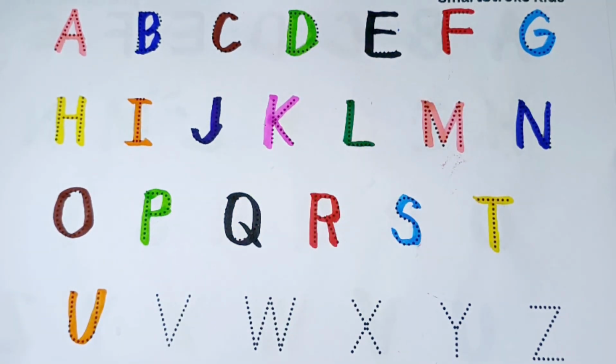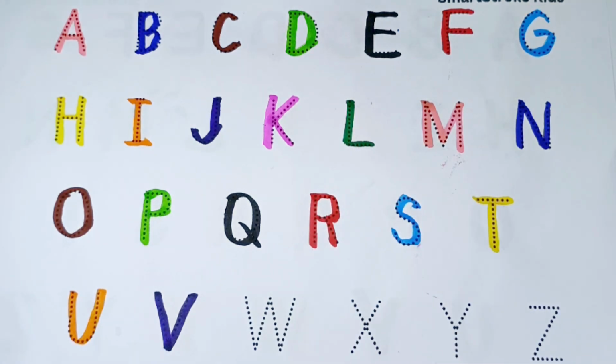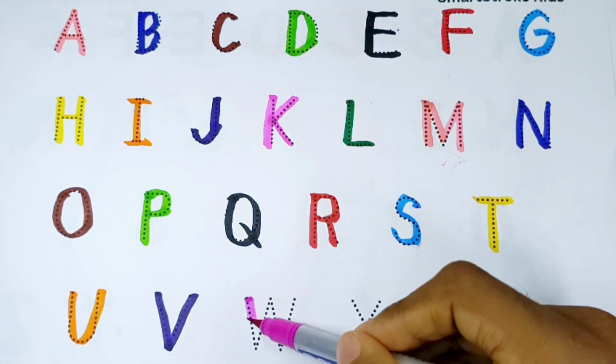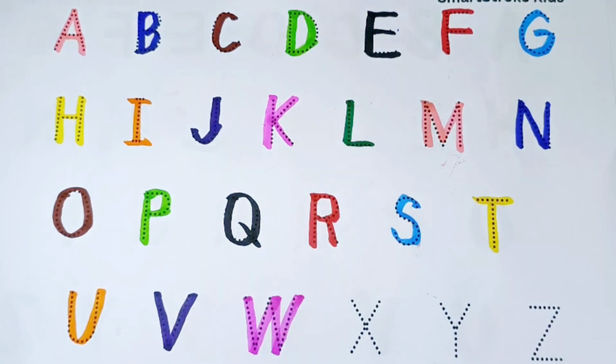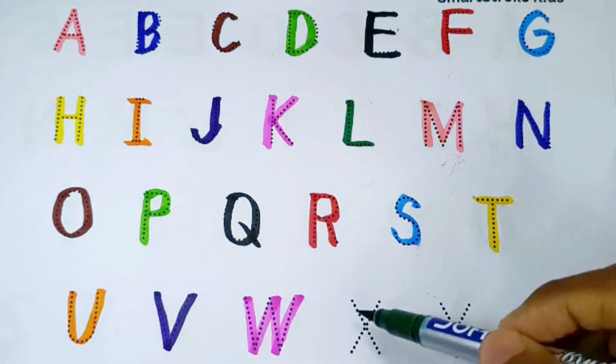U for umbrella. Kids, now you draw V and use purple color. V for van. Kids, now you draw W and use pink color. W for whale. Kids, now you draw X and use dark green color.